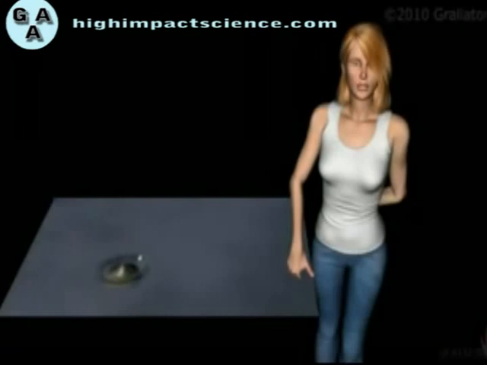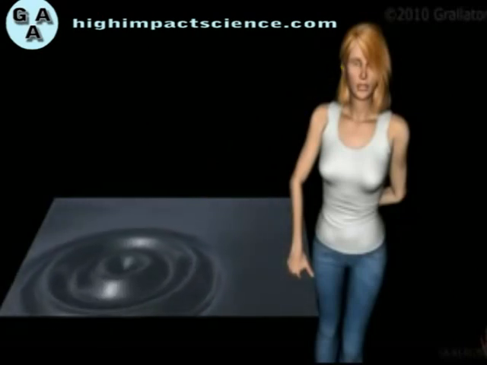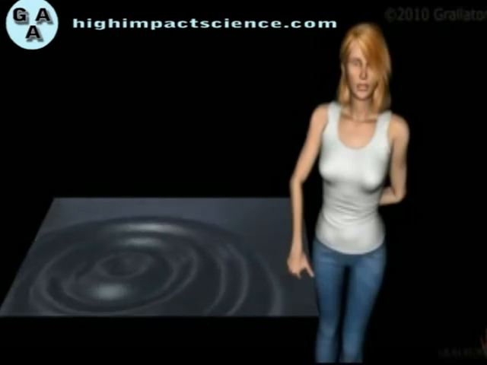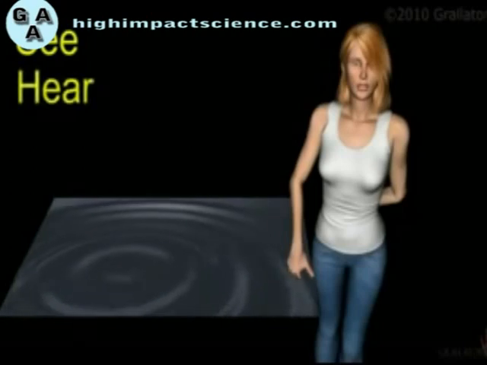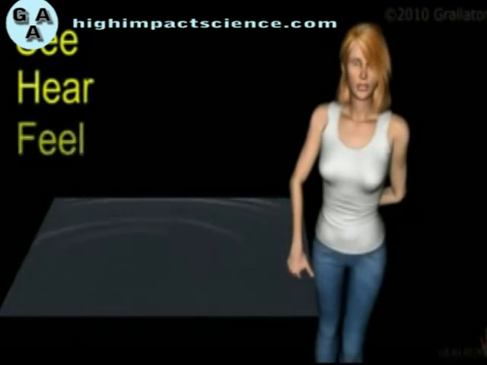Light waves travel fastest and we use them to see the rock hit the water surface. Sound travels much slower than light and we use it to hear the splash the sound makes as it hits the water. Both of these waves travel faster than water waves. This is why we see the rock hit the water slightly before we hear the splash, and why we are aware of the sight and sound of this before we feel the waves that are produced.